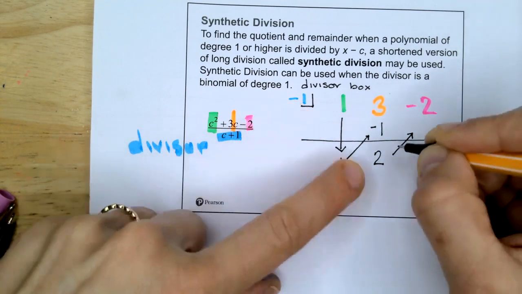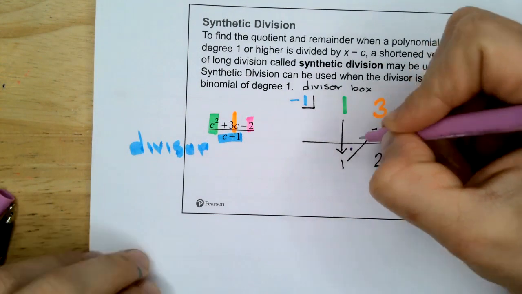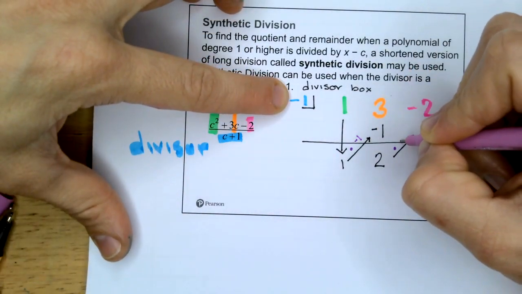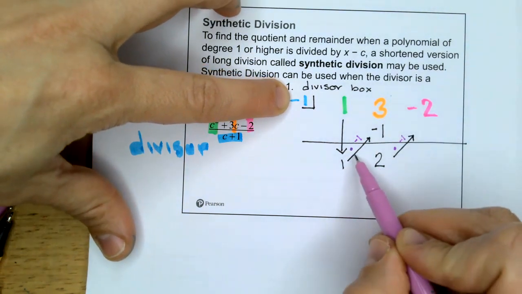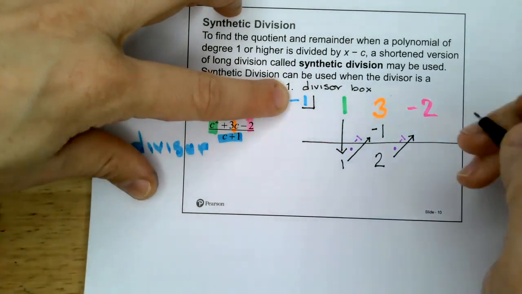Put it back up. Remember, at this point, we are multiplying it by the divisor, by what's in the divisor box. Multiplying it by -1. 1 times -1 becomes -1. 2 times -1 becomes -2.